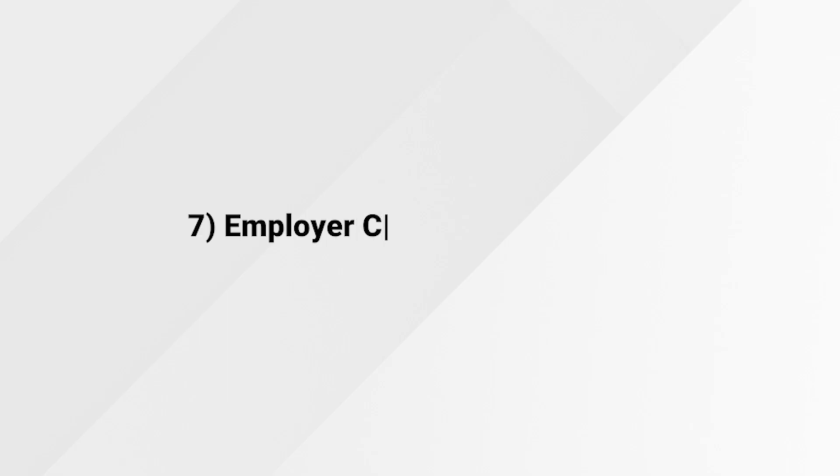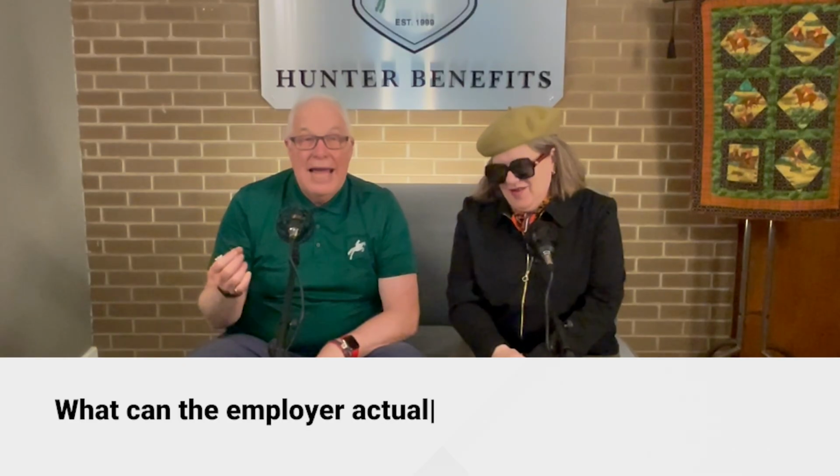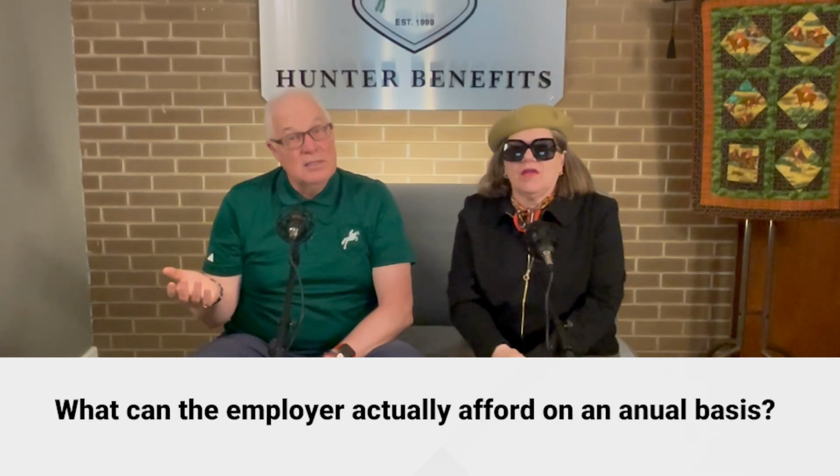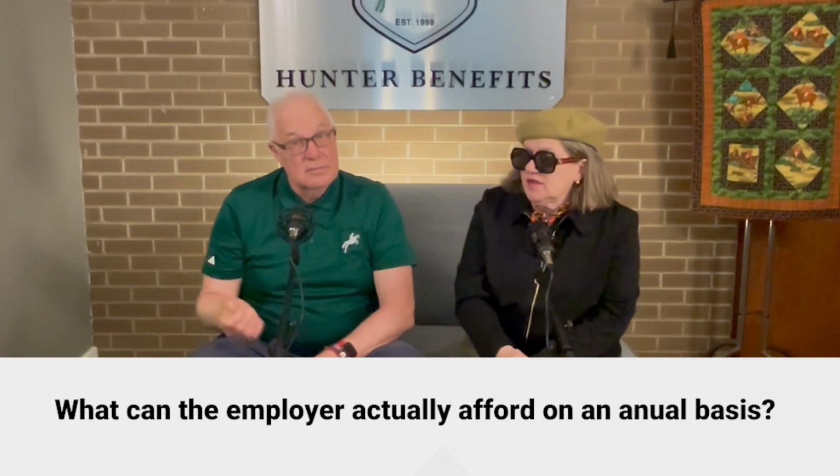Now then, number 7, the employer's contribution budget. What can the employer actually afford on an annual basis? Hey, and this is one of the things I learned. When you have a good TPA, they can help you go, is there a budget and how much do you actually want to do, versus just going, hey, we're going to do 3% and see what happens. Right. We do like budgets. 3% and see how many employees you really can have.